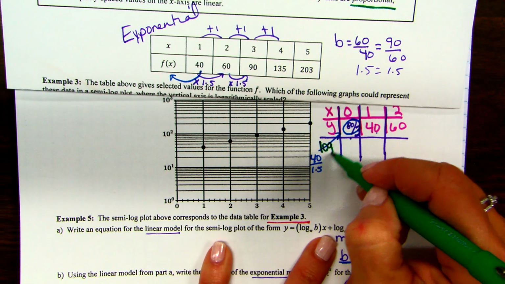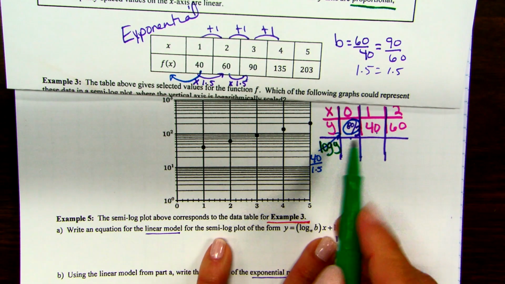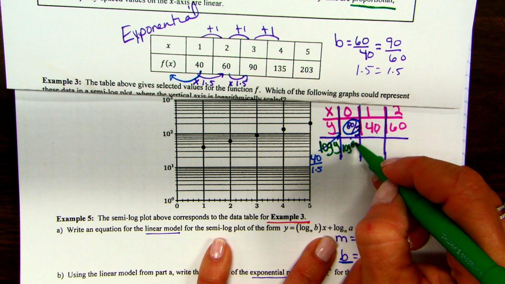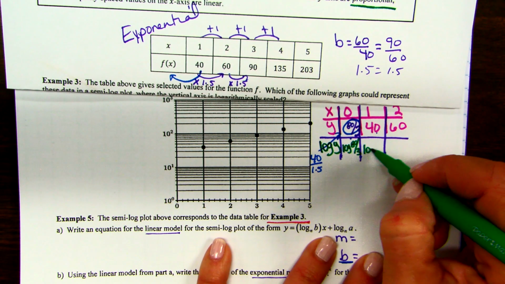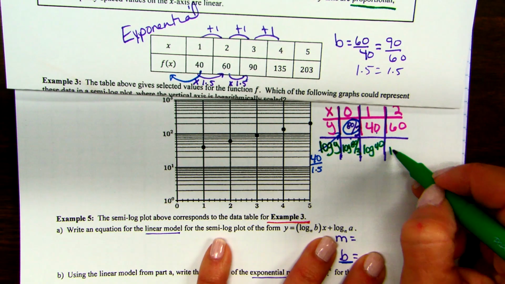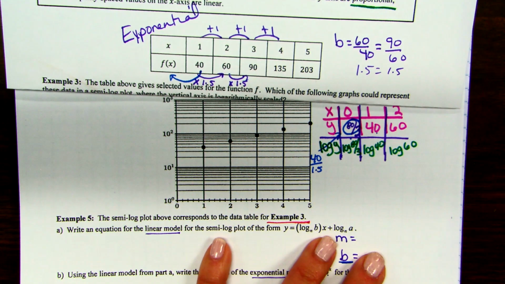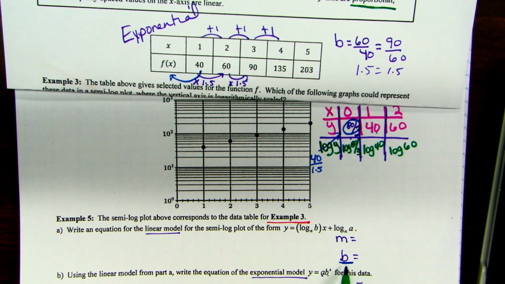What we're going to do is log of our Y values. So really, what we would have is log of 80 over 3, log of 40, log of 60. And those are going to be numbers we get right out of our calculator in a minute. That will be our M and our B, we'll find them using those.